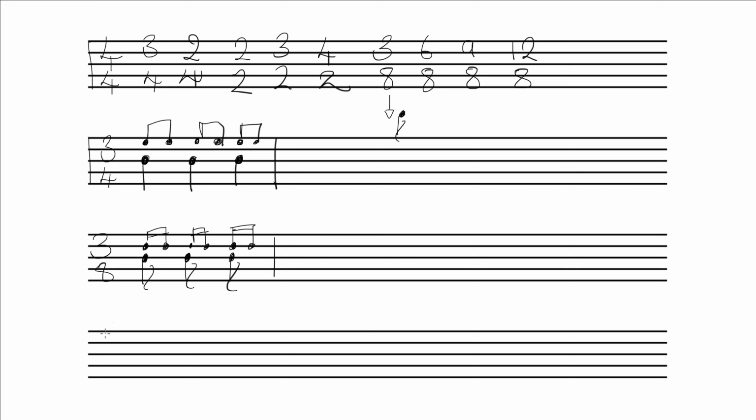But in things like 6/8, what we have is 2 dotted crotchet beats per bar, because we're in 2 time. 1, 2, 3, 4, 5, 6. 1, 2, 3, 4, 5, 6. And inside of those is subdivided into 3 quavers.